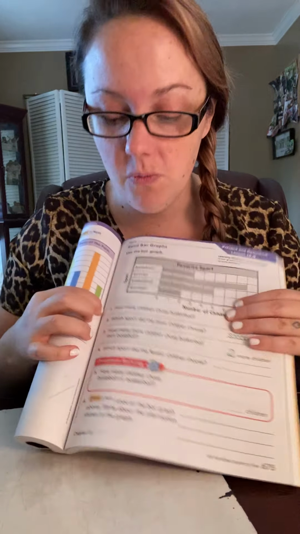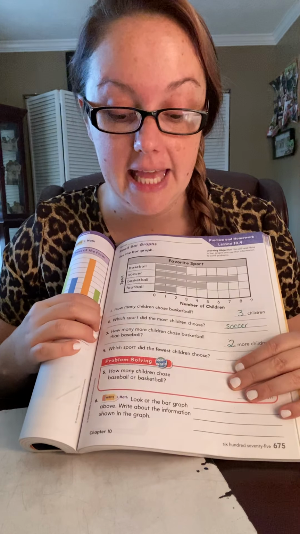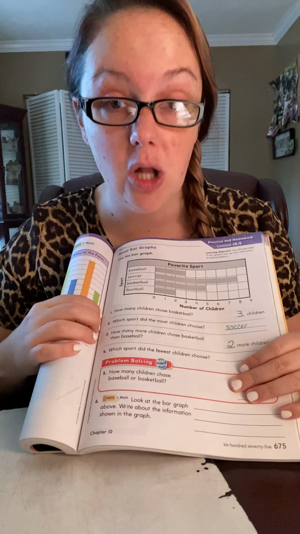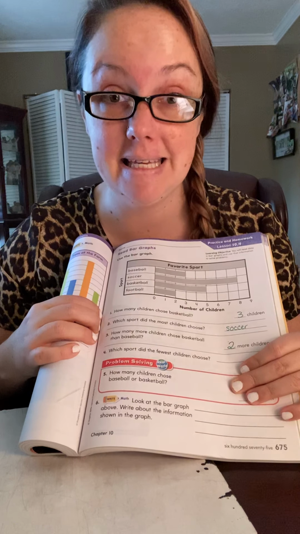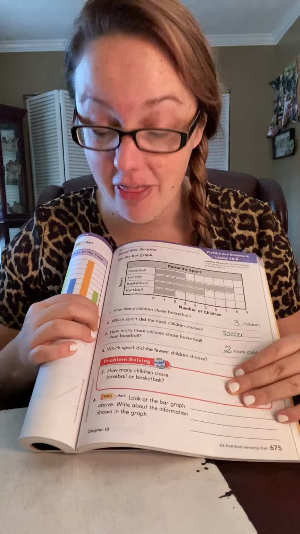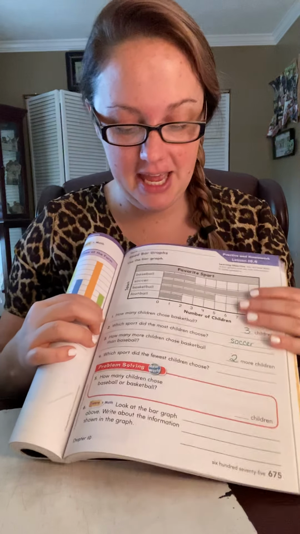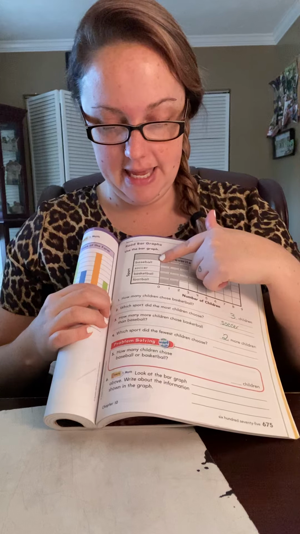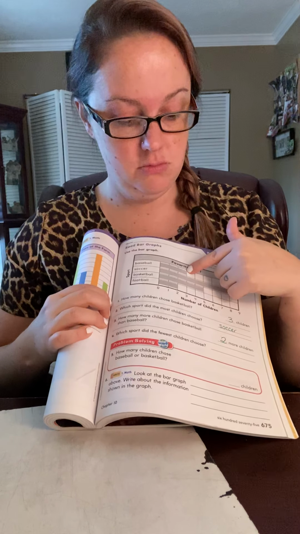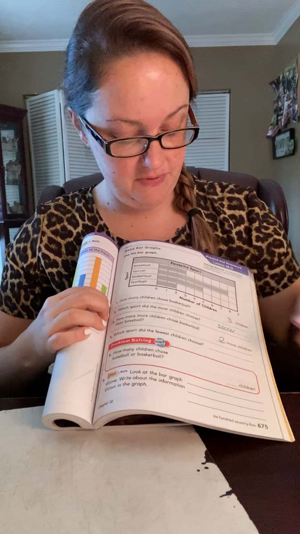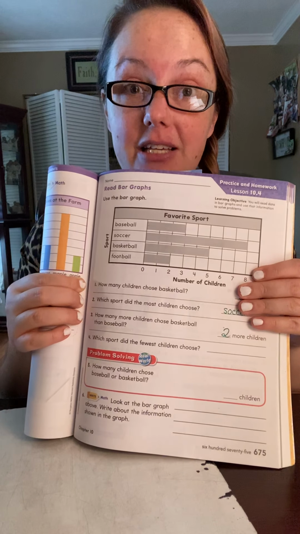Okay, so anyway, we were on the problem solving. How many children chose baseball or basketball? So those are together, so that means we add. We have baseball, which was 3, basketball, which is 5. So we're adding 5 plus 3. 5, 6, 7, 8. 8 children. So on that line, I'm going to put 8.